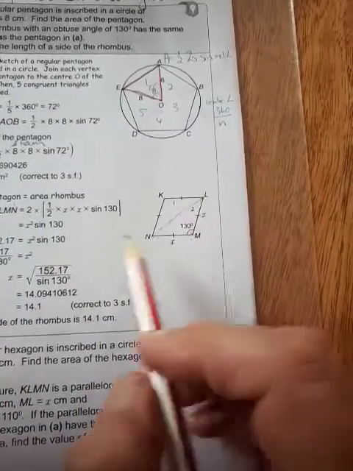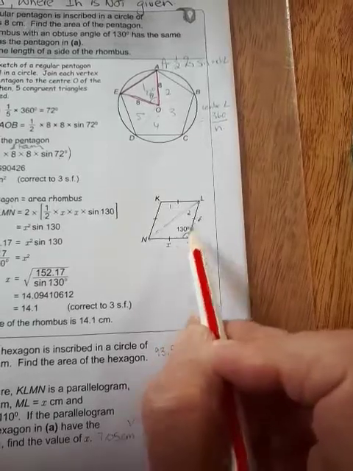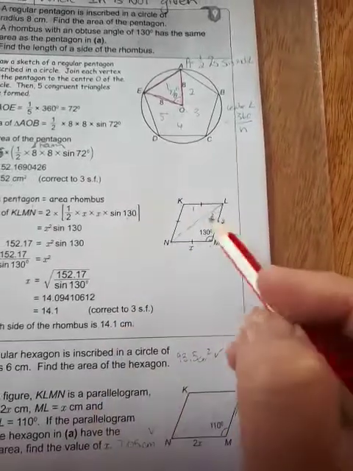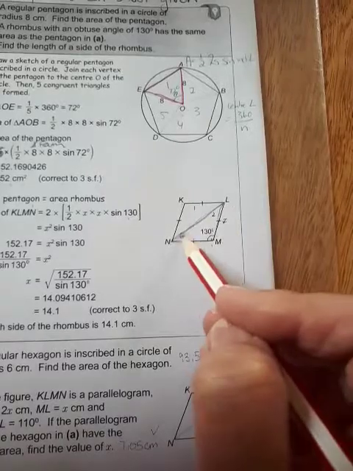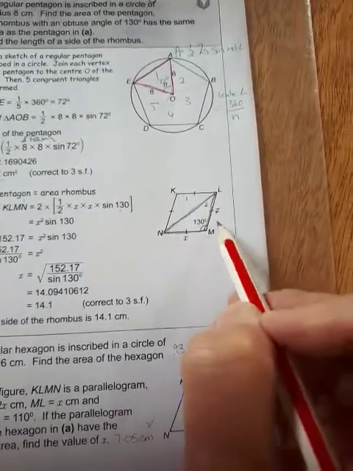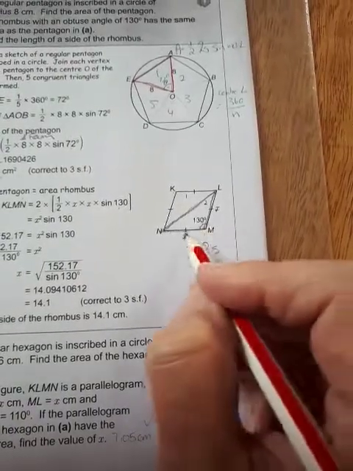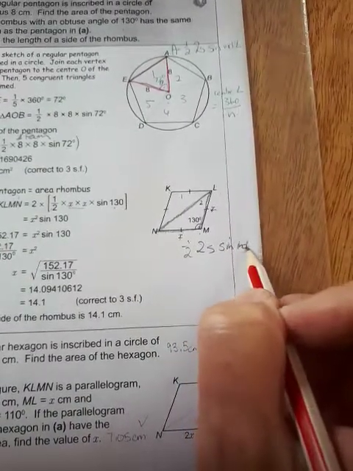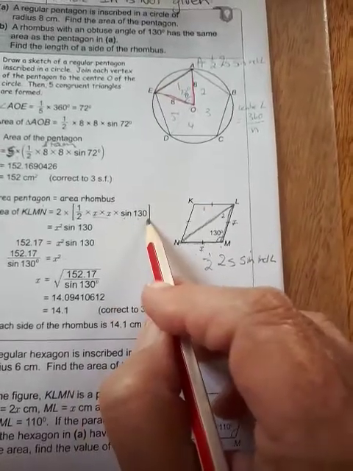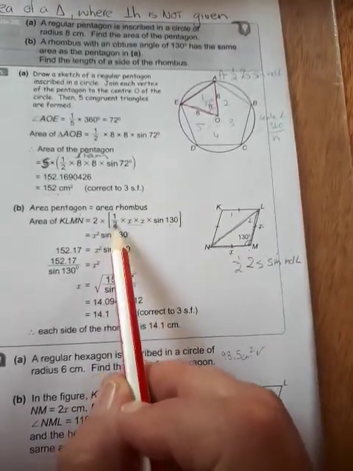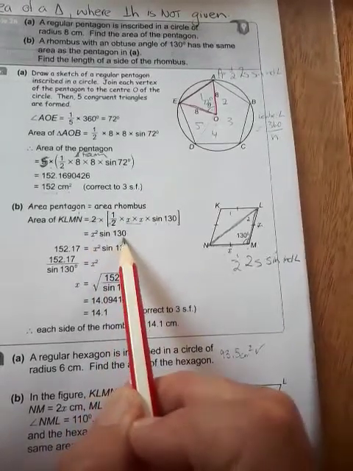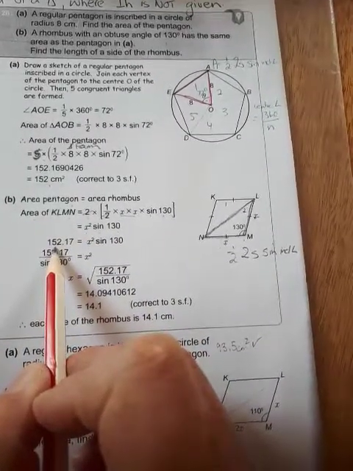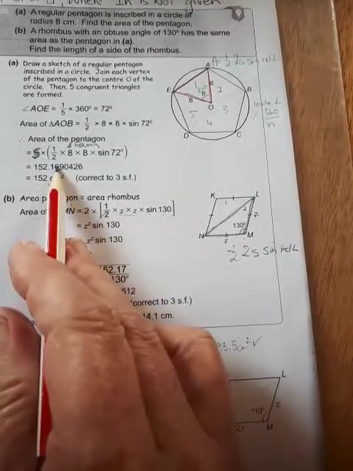again half of the two sides, which is x times x, and then sin of the included angle, which is 130. Okay, so to get the area for this triangle, we have half, the two sides, which is x times x, and then sin of the included angle, which is sin of 130. And if we do the calculation here, 2 times 1/2 is 1, so that's x squared sin 130. And now remember, the area of the pentagon is 152.17, coming from question A.